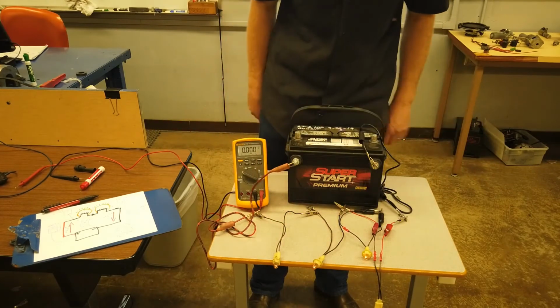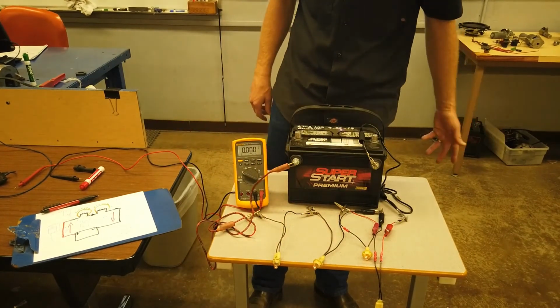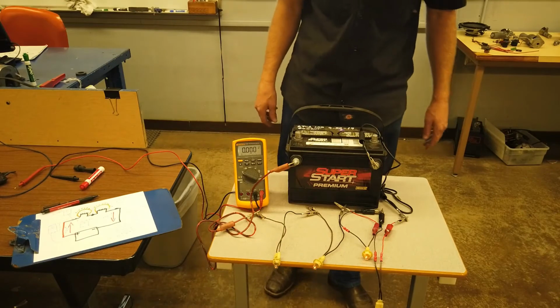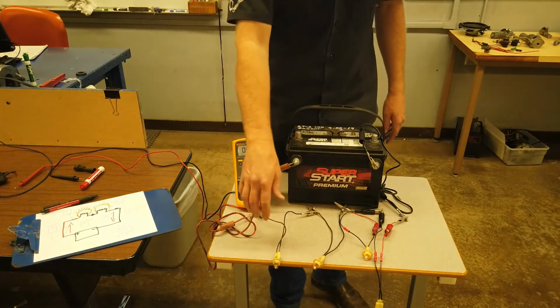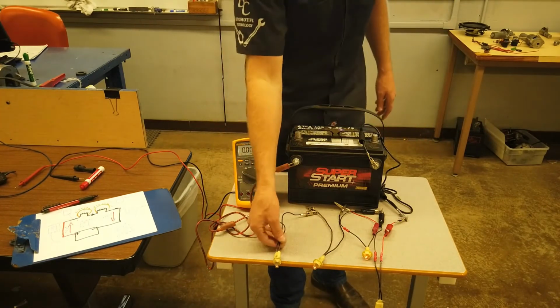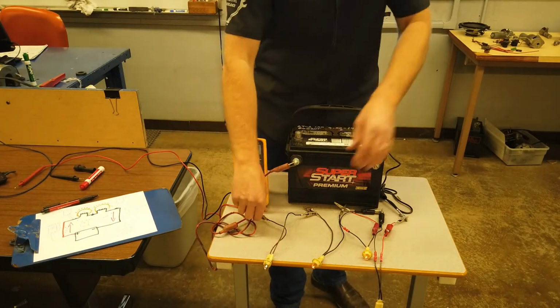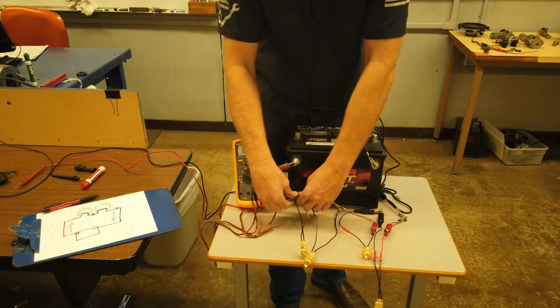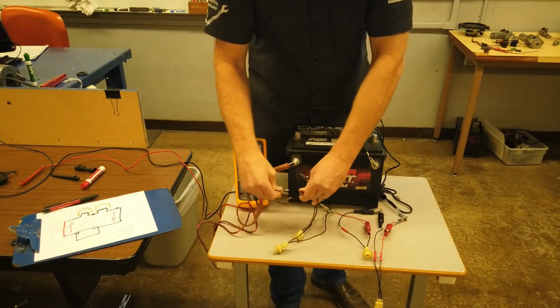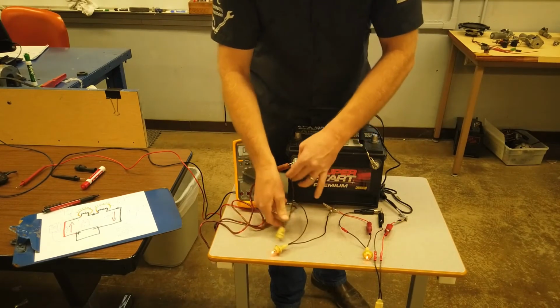Now, one of the things to understand with series circuits is that these bulbs are dimmer because they're now operating on 3 volts-ish. They're a lot brighter when they're operating on 12 volts, and even on 4 volts.